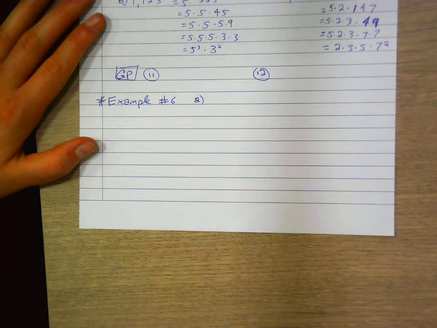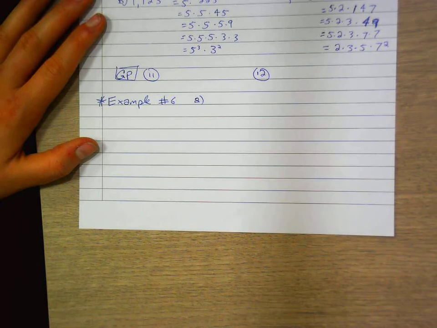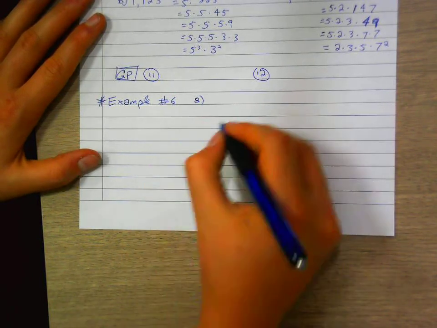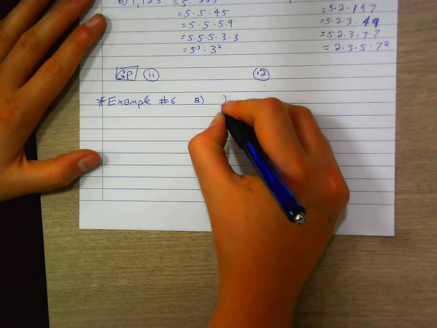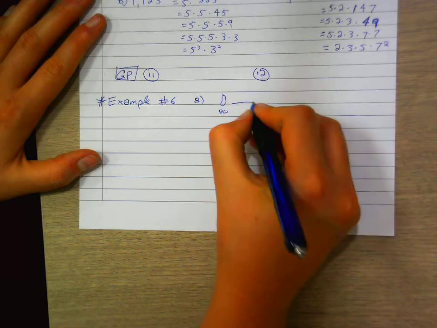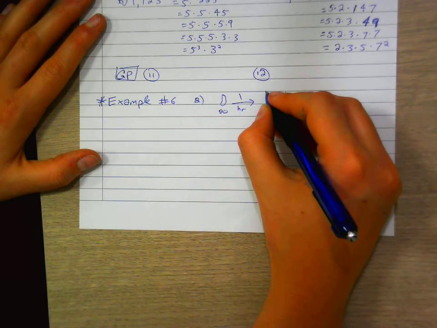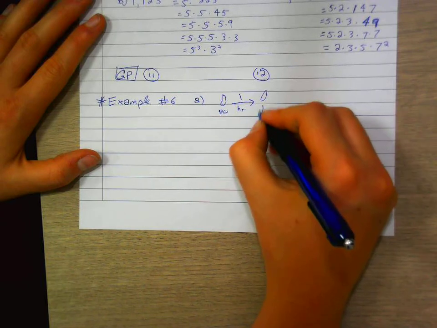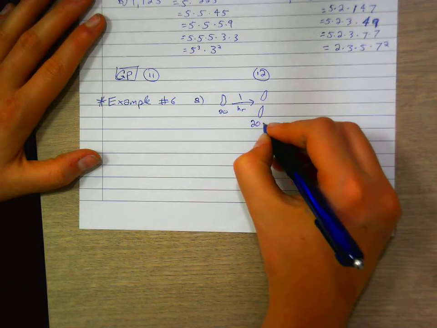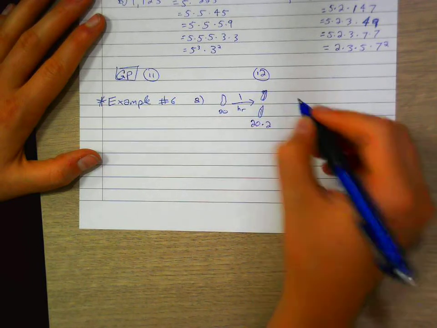Write your answer in exponential notation. So let's try this. There are 20 bacteria in any given sample in a laboratory. So we draw the original. This is representative of 20. Now, after 1 hour, we double.